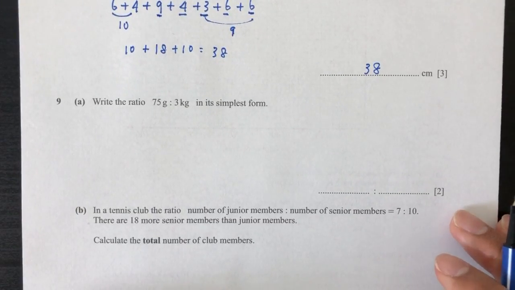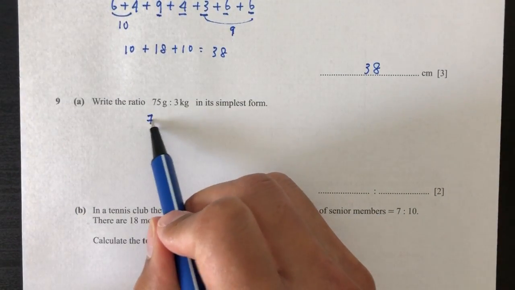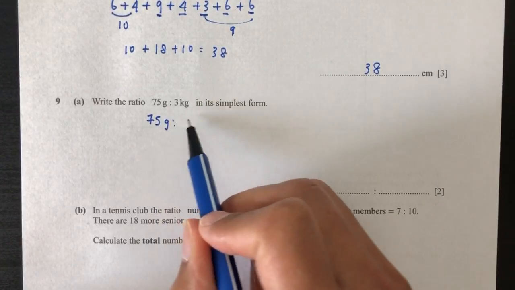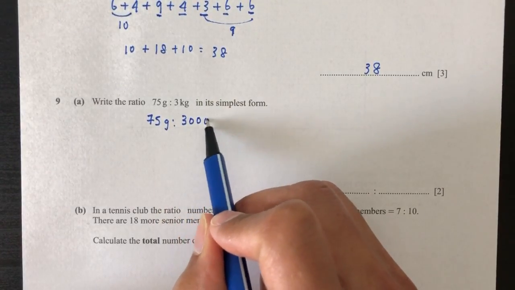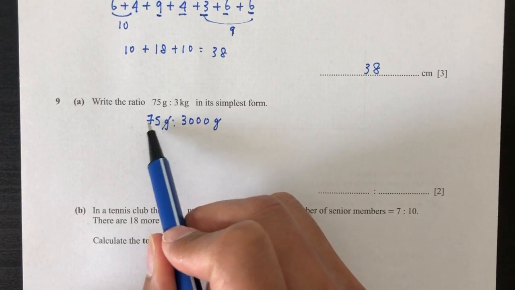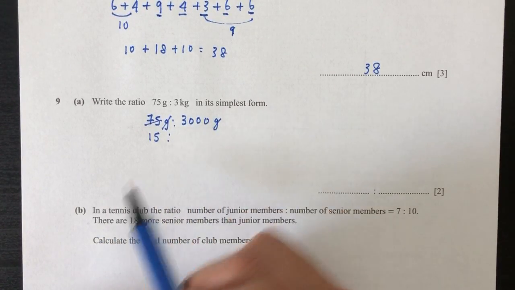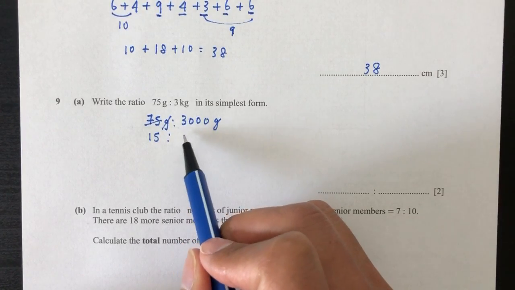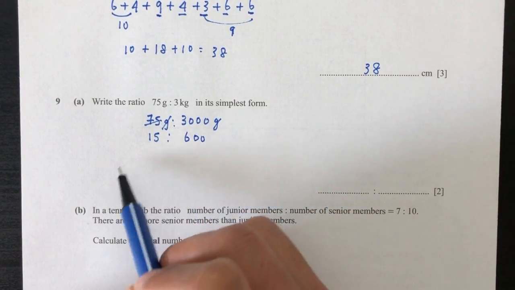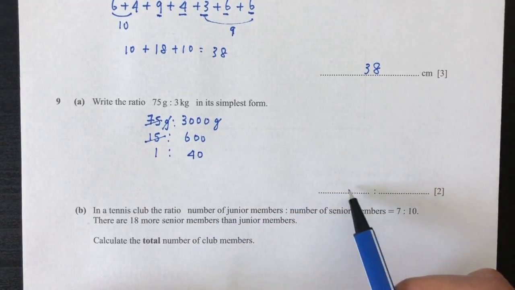Now question number 9. Write the ratio of this in its simplest form. So we know that kg, we can write this to g. That will be 3000 g. So g goes away. Then divide by 5, you will have 15. By 5, you will have 600. Divide by 15, you will have 1. You will have 40. So 1 to 40.